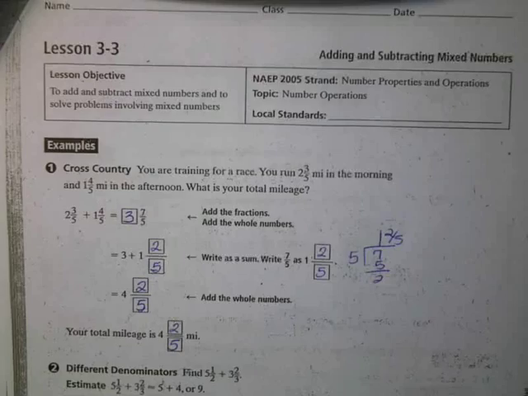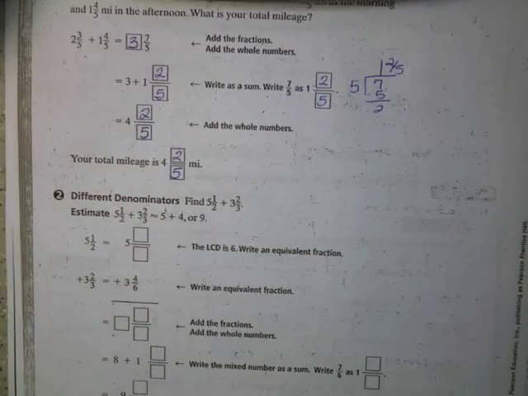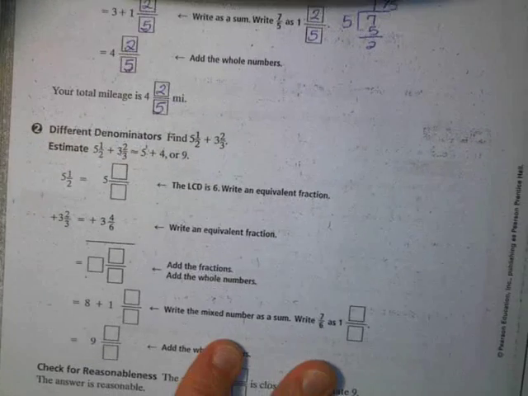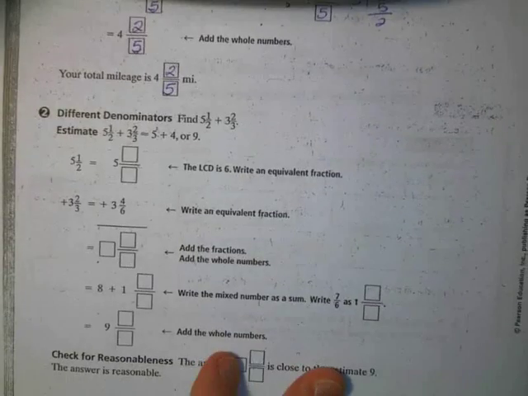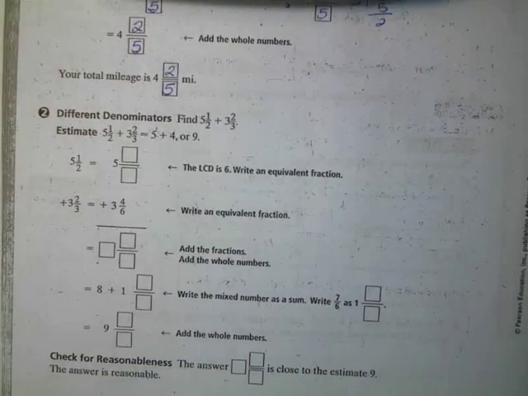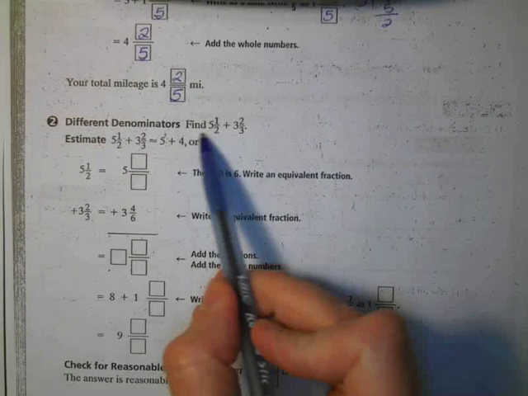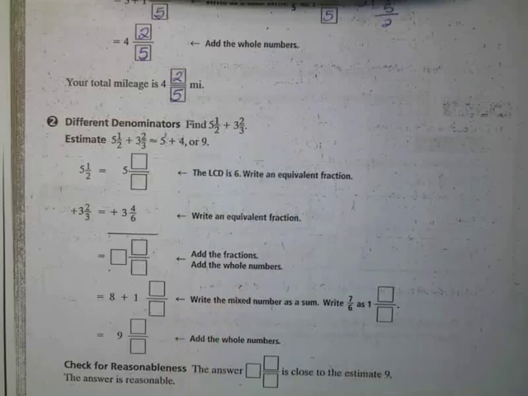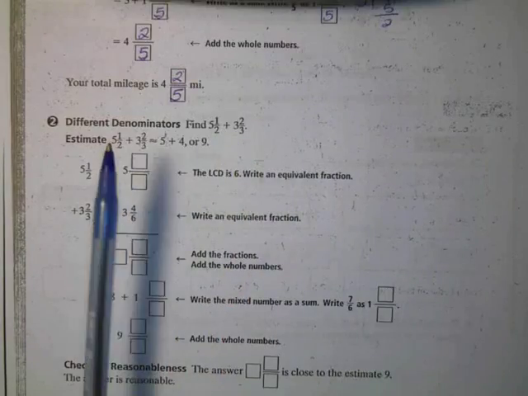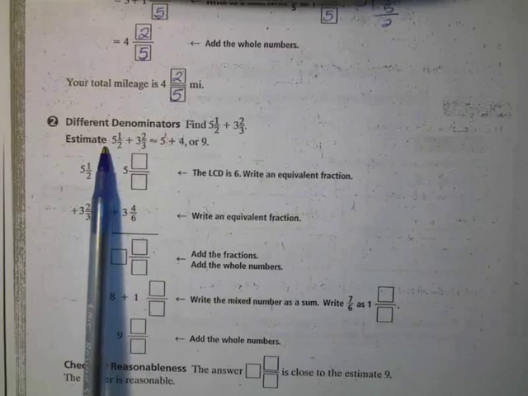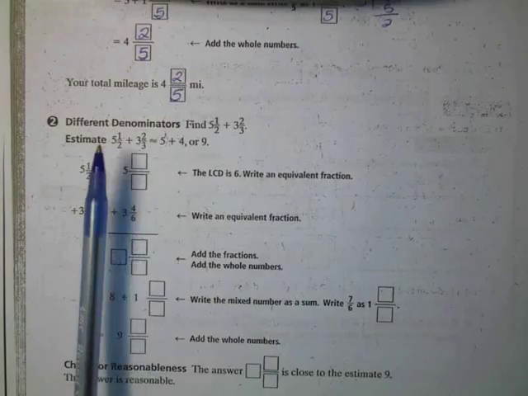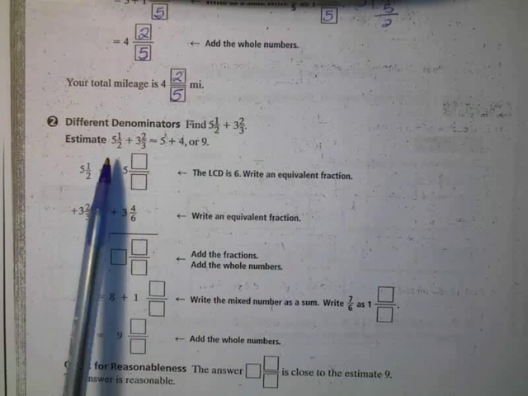Let's move on to the next one. Now, when we have different denominators, that's going to make our work a little more complicated, although certainly not impossible. We want to find 5 1/2 plus 3 2/3. First, we can estimate. This is about 5, or really about 6, either way.